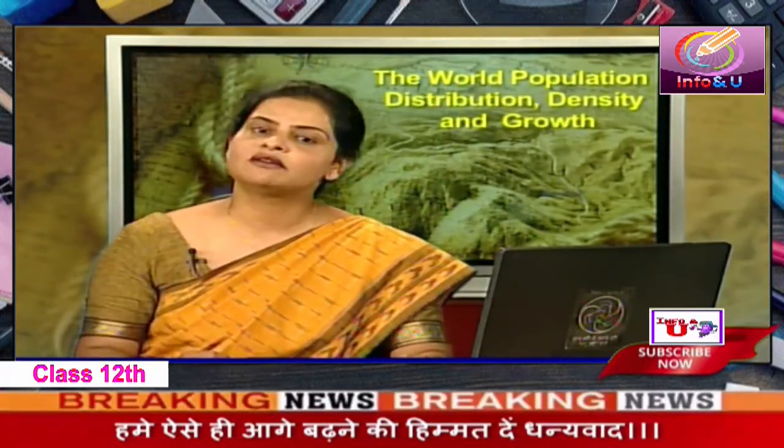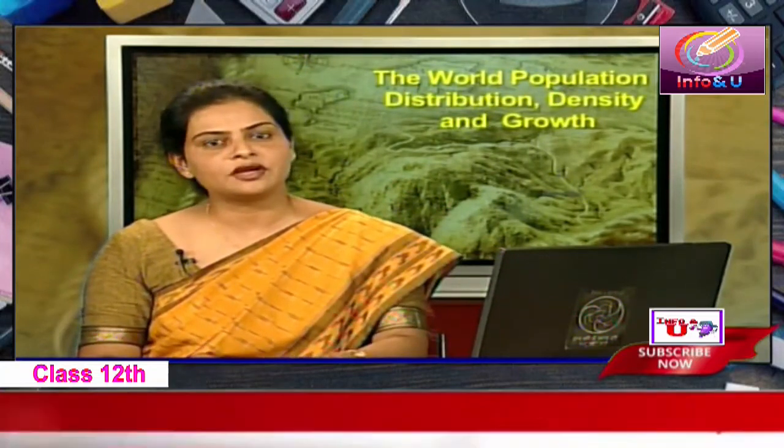So, we have to look at everything holistically in order to explain the demographic growth of a region. Population growth refers to any change in the number of inhabitants.